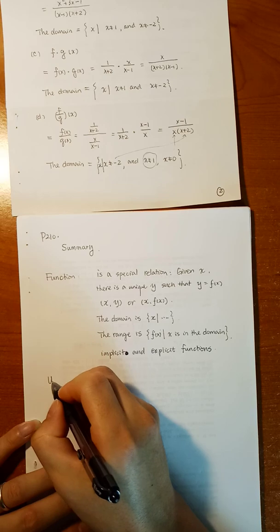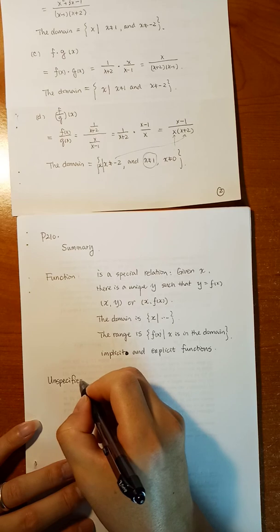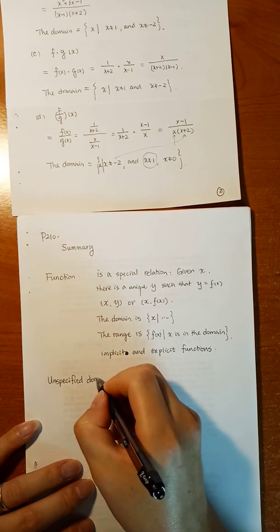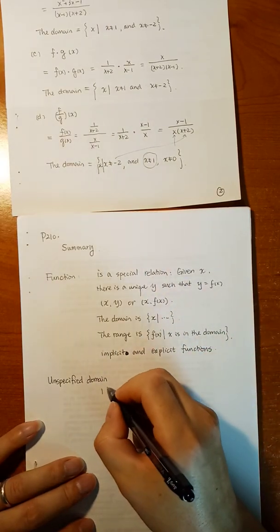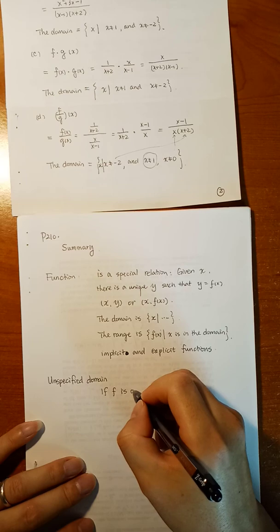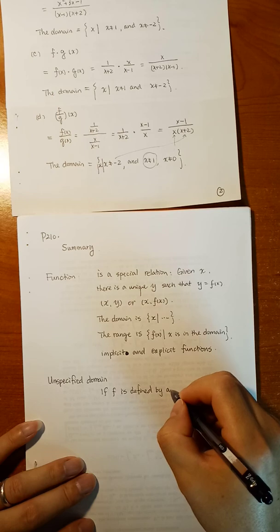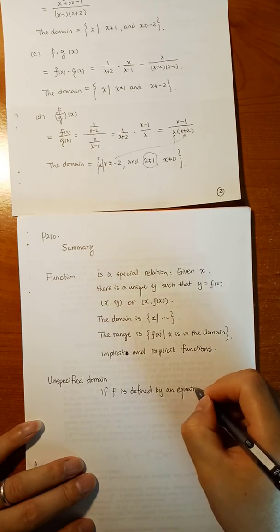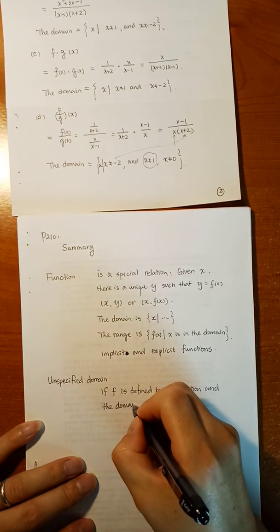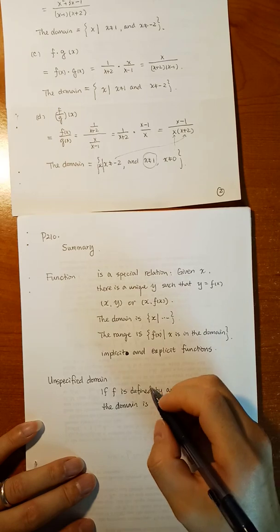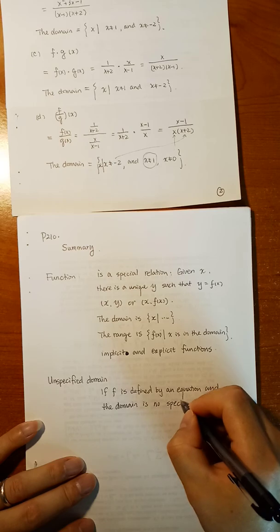And the second part is unspecified domain. Sometimes a function f is defined by an equation and the domain is not specified.